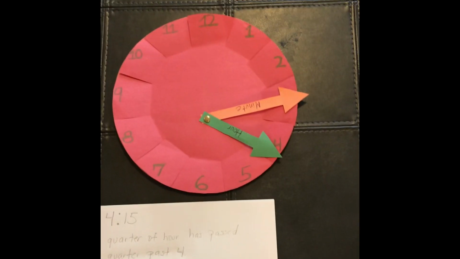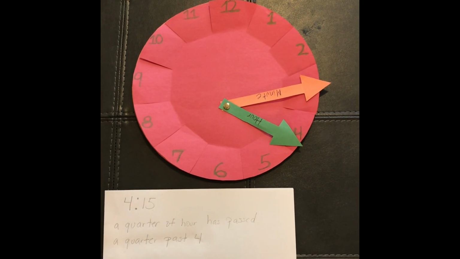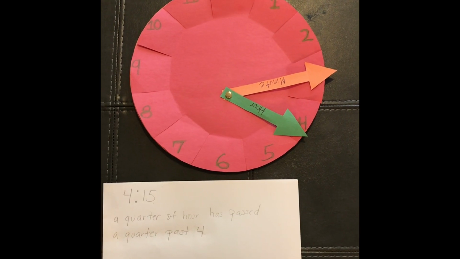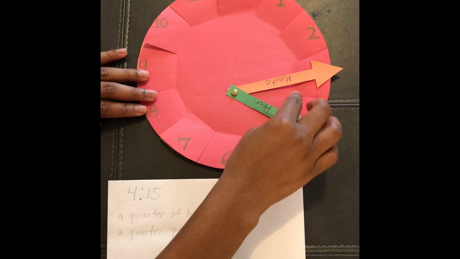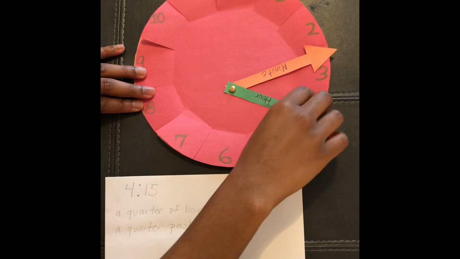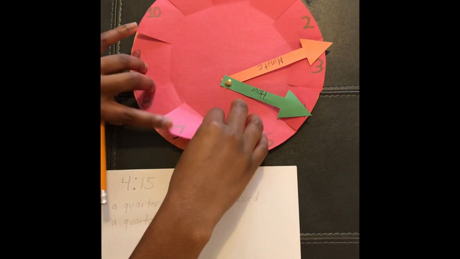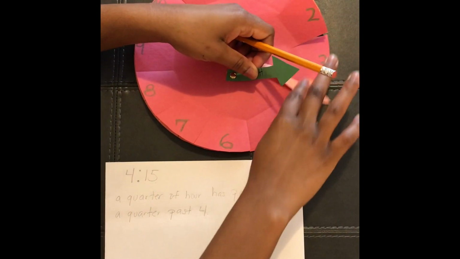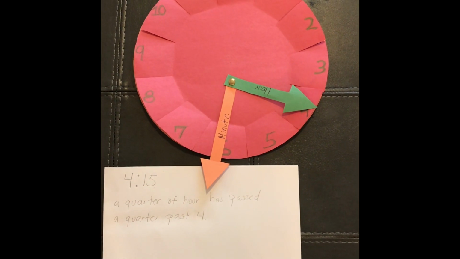Now, I want you to take that minute hand and move it to 4:30. I want your clock to show 4:30. Where should our minute hand be? If you are struggling, you flip those flaps. If we stopped at 15, we know next is 20. Then we have 25, 30. So our minute hand should now be on the 6. We want to move that minute hand to the 6. And our hour hand is still on 4.